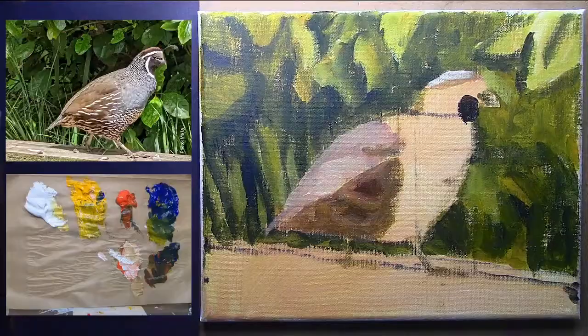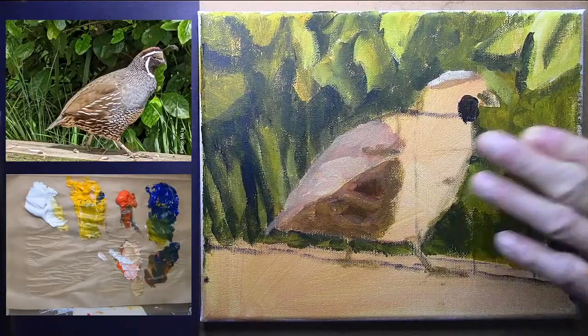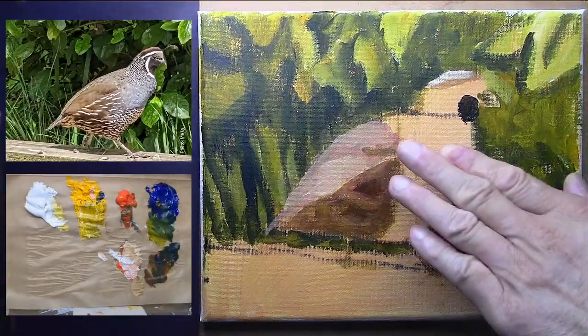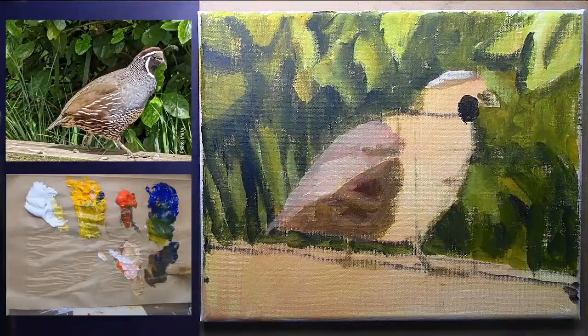Now I rinse my brush because I'm going to paint this side that is grayish. So I have my dark gray here.